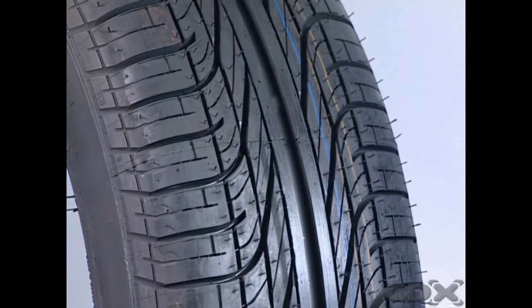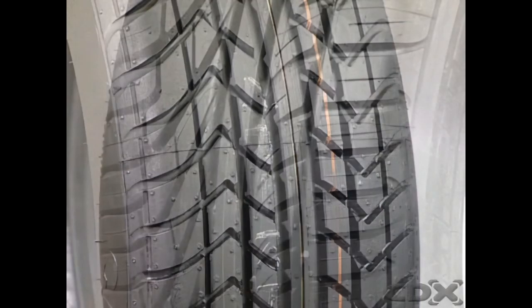Non-directional tread patterns are designed in such a way that the tire can be mounted on the road wheel for any direction of rotation. Symmetric tread patterns have the same tread pattern on both sides of the tire and can generally be classified as non-directional tires.